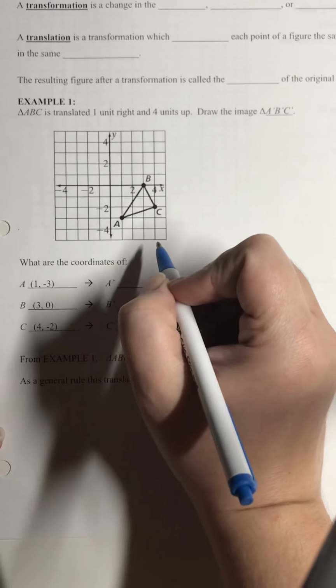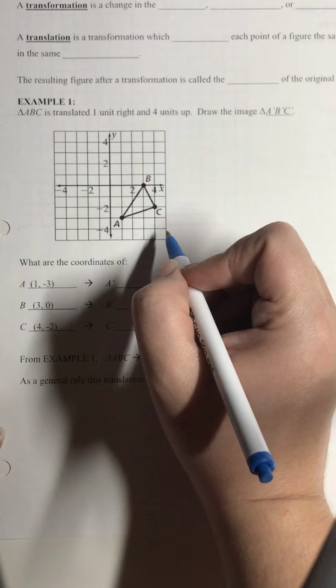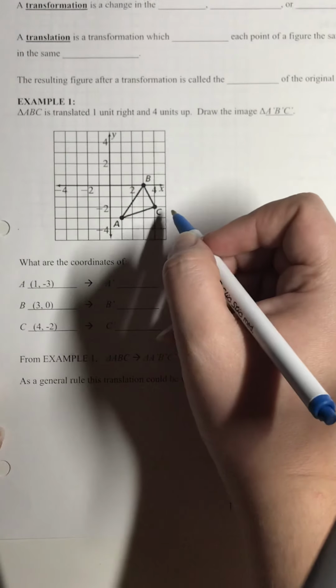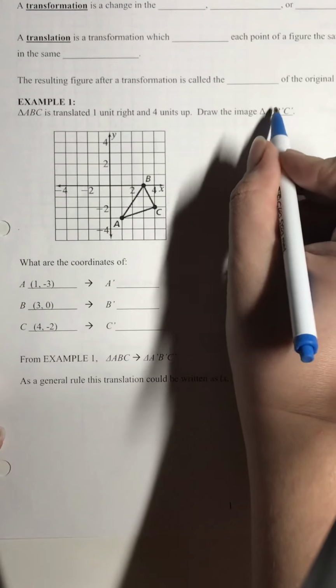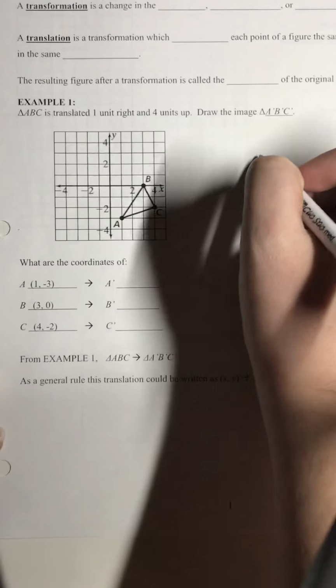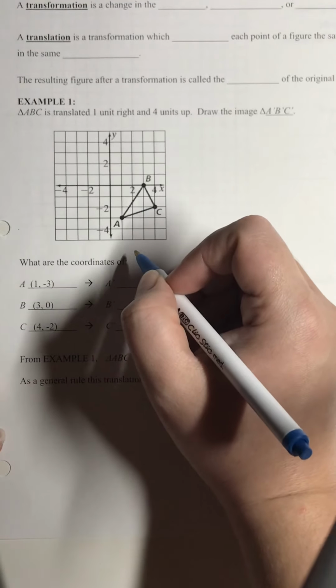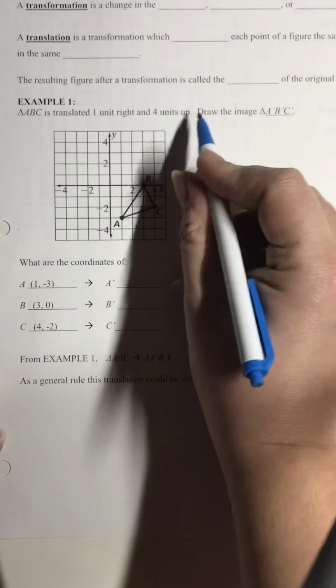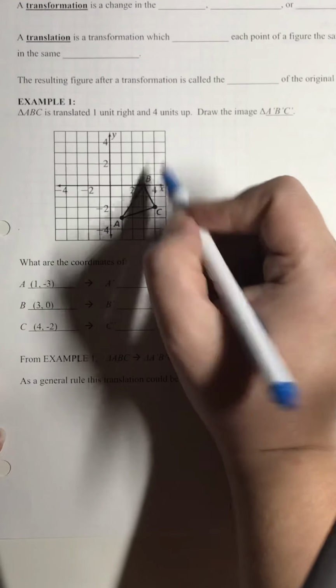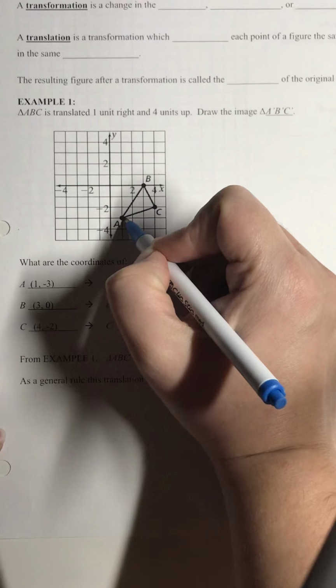Draw the new image A prime, B prime, C prime. Okay, anytime you have this little apostrophe, that's called prime notation. And that's how we label whichever one is the new copy. Okay, so we're going to look at this one by one. Let's start with point A.